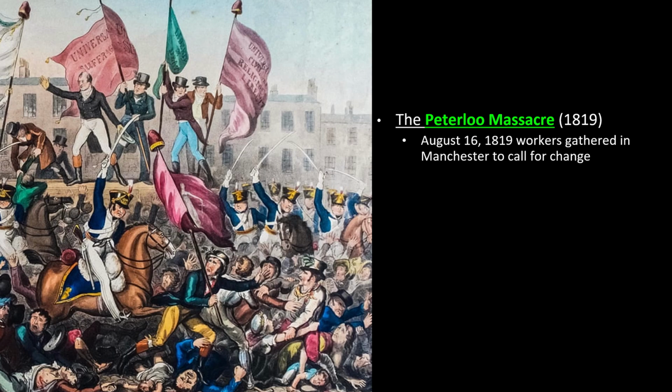So, August 16th, 1819, workers are going to gather in the city of Manchester. Now, guys, Manchester is a very important town to the British in the 1800s because it is going to be the center of the Industrial Revolution in Great Britain, which we'll talk about in the next chapter. But it's a big industrial city where lots of workers are, right? So workers gather together in Manchester.